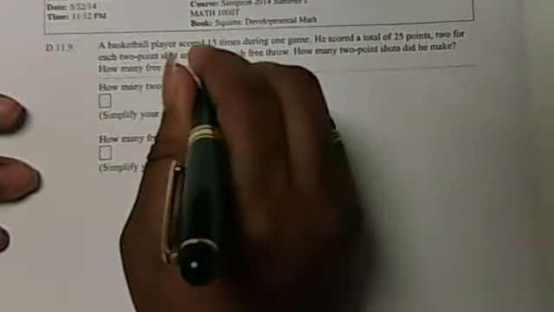Okay. Another one. We have to take a look at the numbers. 15 times is the number of times that they shot the ball. 15 times the ball went in the air. But you got 25 points. Right? So you're going to set up two equations where the first one is points. So I got 25 points. How did I get 25 points?